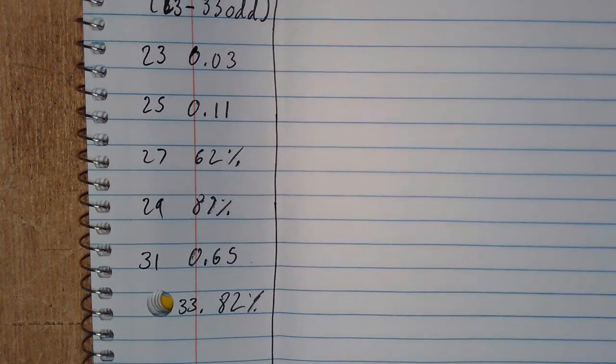All right, 23, we have 3 hundredths. Number 25, we have 11 hundredths. Number 27, we have 62%. Number 29 is 87%. Jeez, can't read my own writing. And number 31 is 65 hundredths. And finally, 33 is 82%.